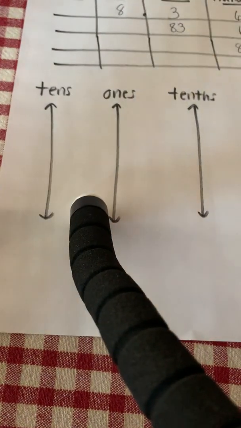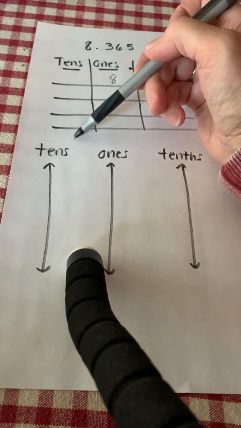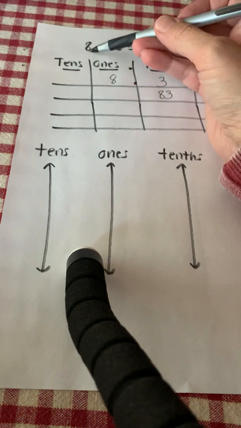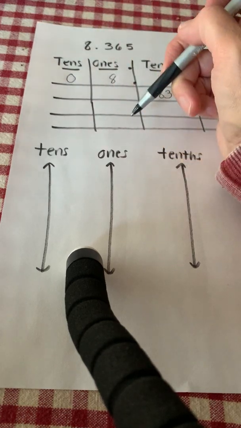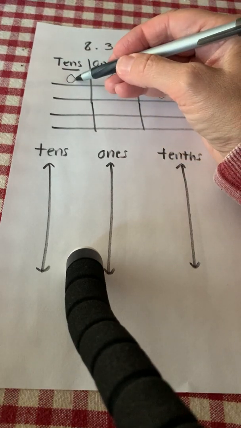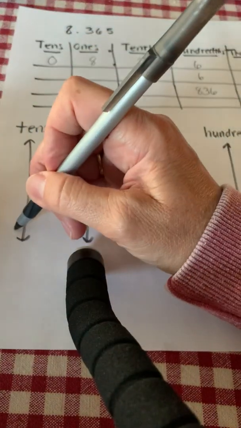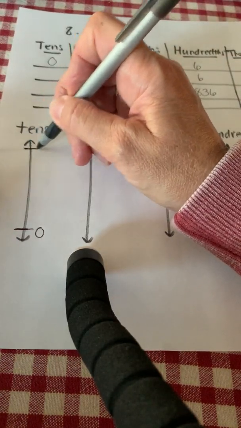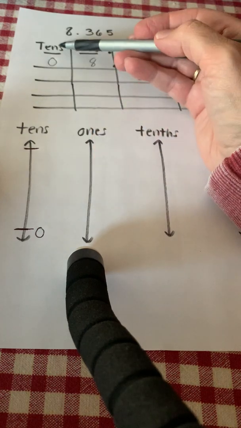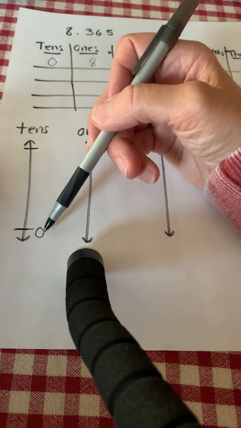Okay, now we're going to round to the nearest tens place. Well, when I look at my place value chart, the tens place is going to help me with my endpoints. How many tens are in the number 8 and 365 thousandths? 0, right? This number, when I'm rounding to tens, will give me my lower limit. So down here, I'm going to write 0. Then, to find my upper limit, I'm going to count by the unit. So, if I'm counting by tens, what is 1 ten more than 0?